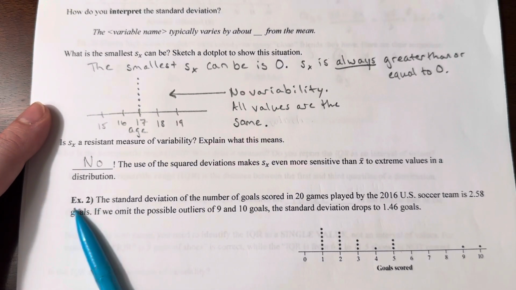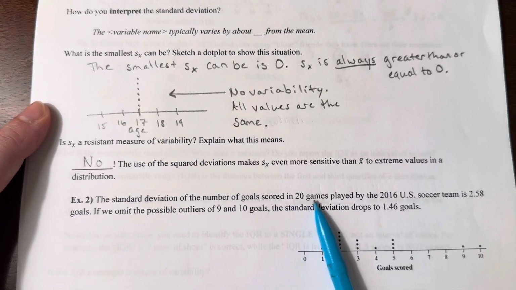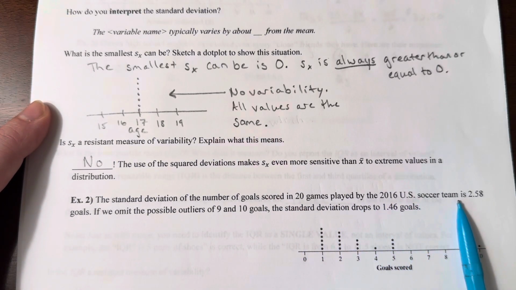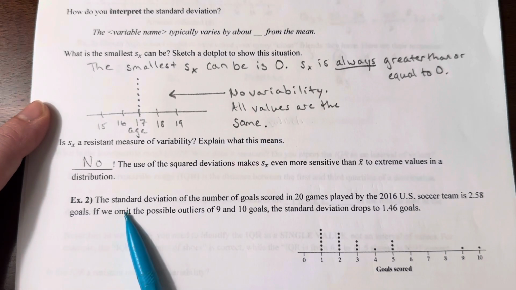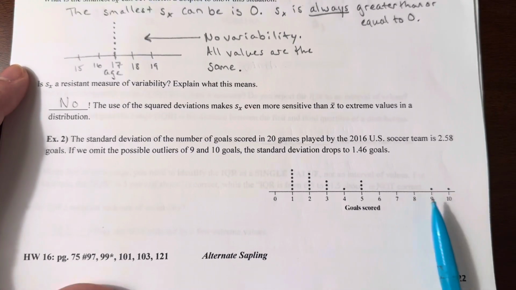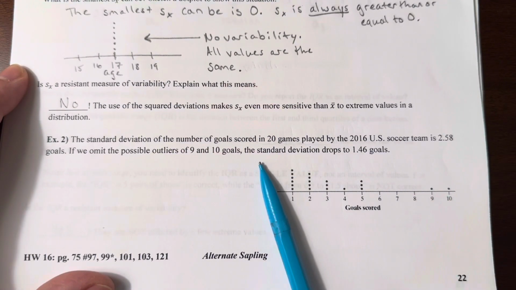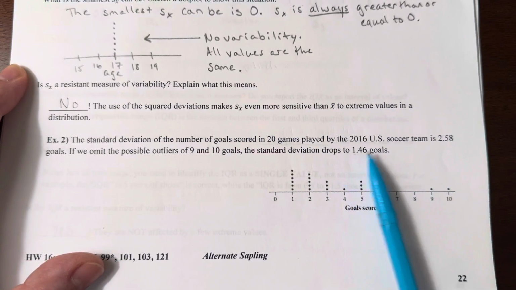In this example, the standard deviation of the number of goals scored in 20 games played by the 2016 U.S. soccer team is 2.58 goals. If we eliminate these two extremes of 9 and 10, then the standard deviation drops to 1.46 goals. That is a huge change in variability from the center.